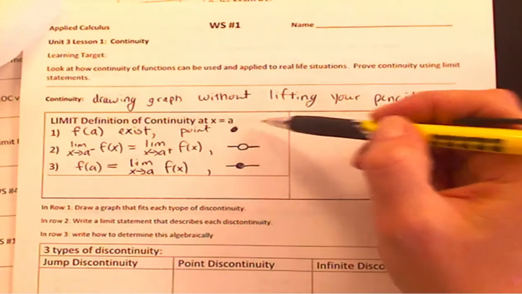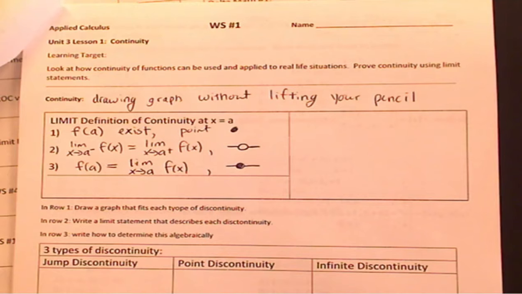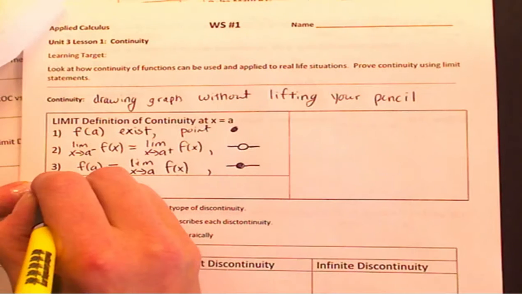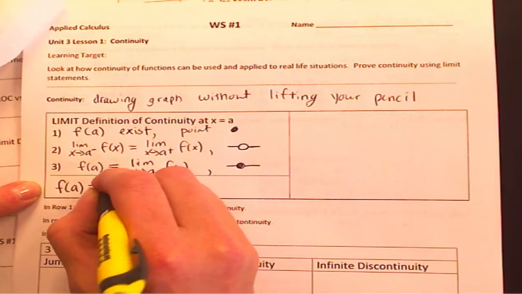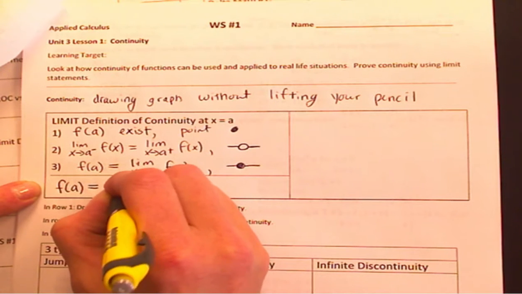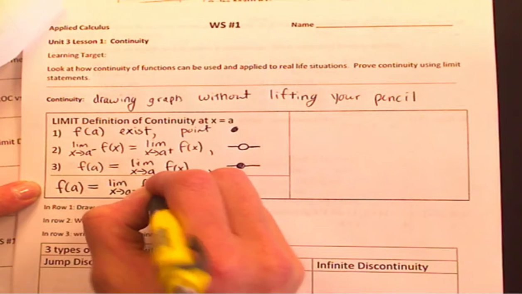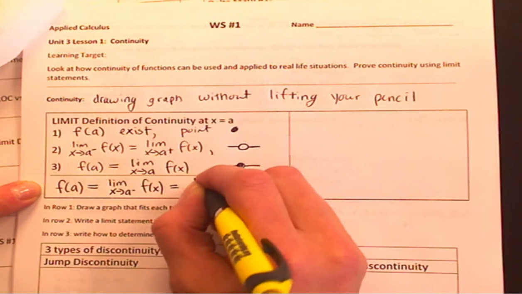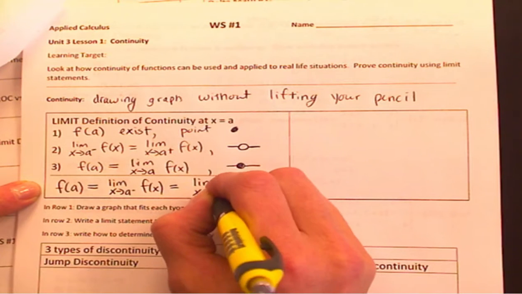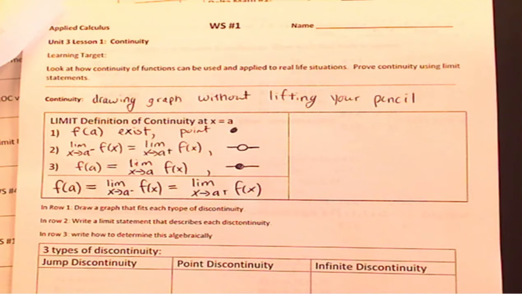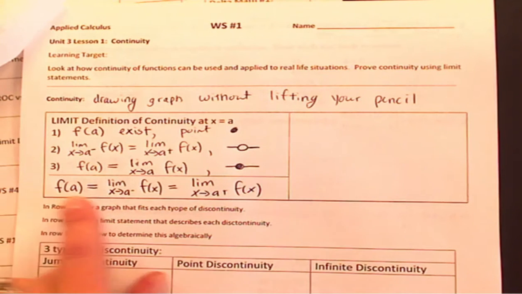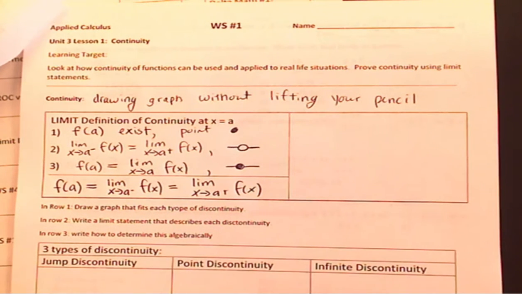Okay, now that's not a very user-friendly definition, so we're going to write it a different way down here. We're going to say f of a equals the limit as x approaches a from the left equals the limit as x approaches a from the right. This sort of takes all three things into account. There is a point, there is a left limit, there is a right limit. They are all equal. If you have this statement, the function is continuous.